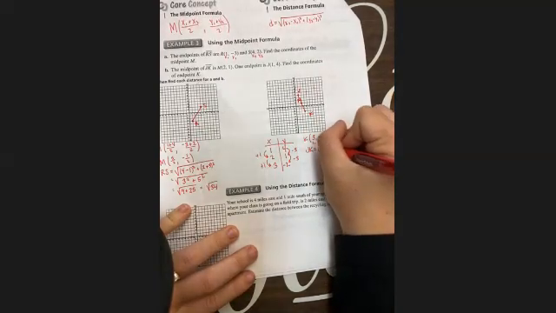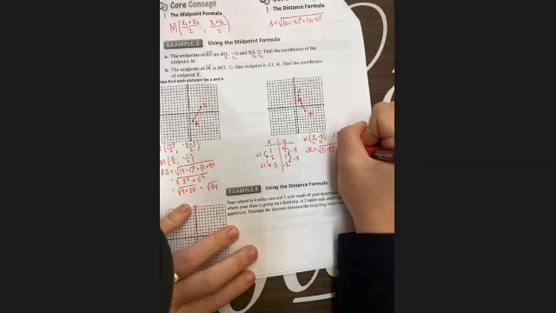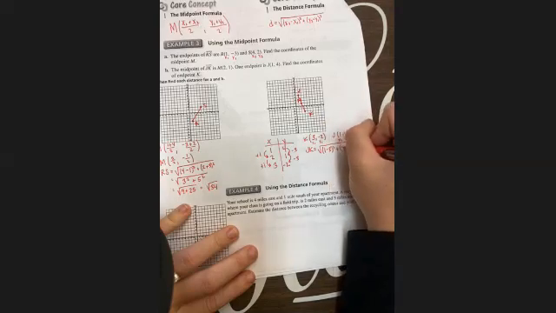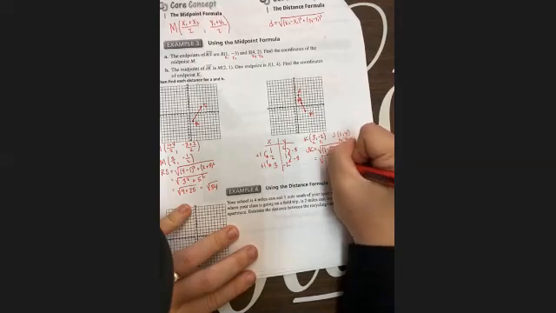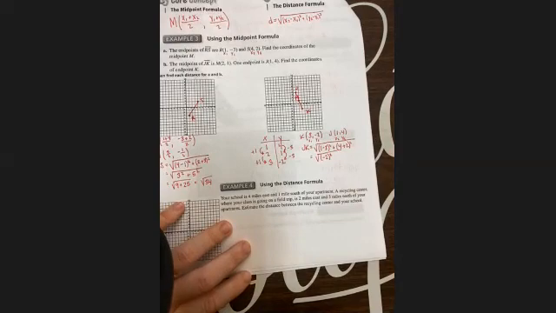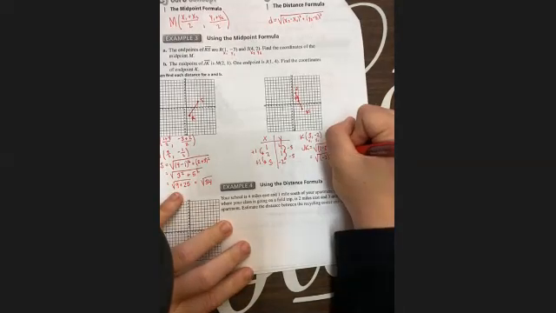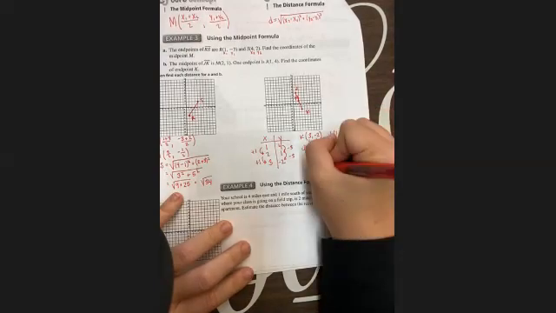Big square root: (1 minus 3) squared plus (4 minus -2, which becomes plus 2) squared. Just do the parentheses. 1 minus 3 is -2. I'm going to keep that -2 in parentheses. It's important. If I get a negative number, keep it in parentheses. Plus 4 plus 2 is 6 squared.